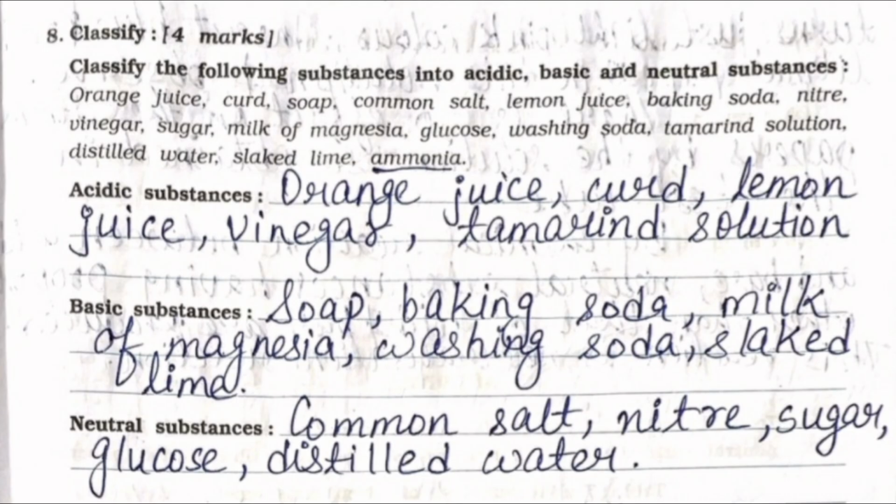Now question number 8, that is classify. The classification is of the substances into acidic, basic and neutral substances. So I have completed it. You can check and complete it in your workbook.